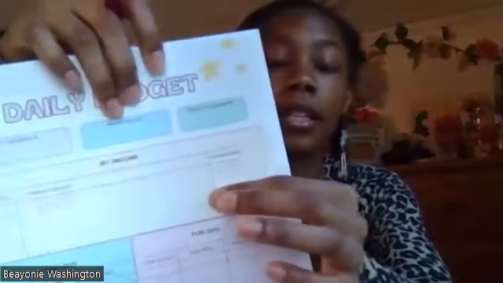Then I would do my fun 30%. 500 times 30% is 150, so I'm going to put 150 in my total amount box. And for my savings, I'm going to do 500 times 20%, which is $100. I'll put $100 in my savings box.